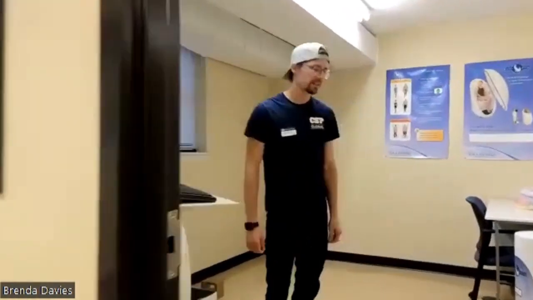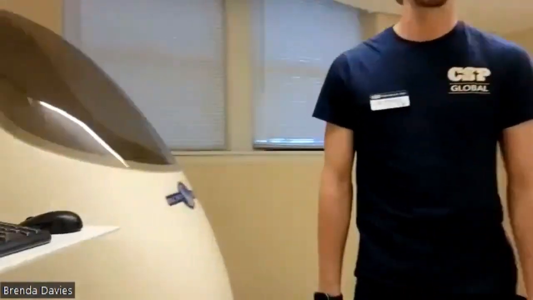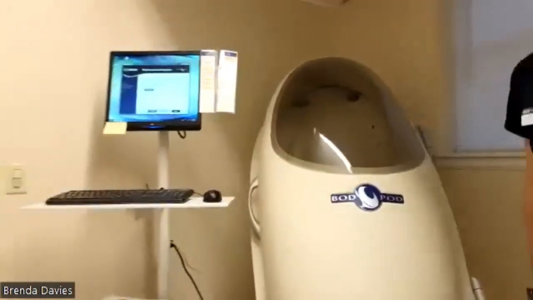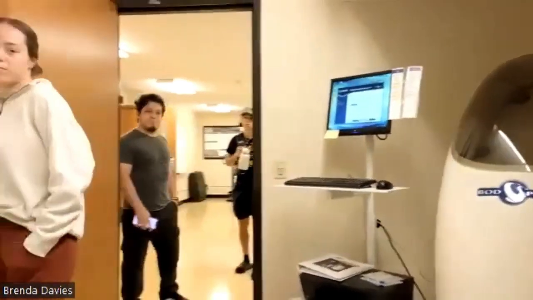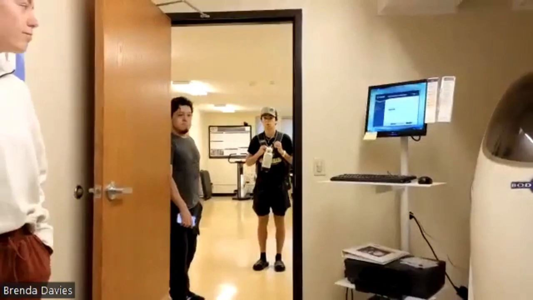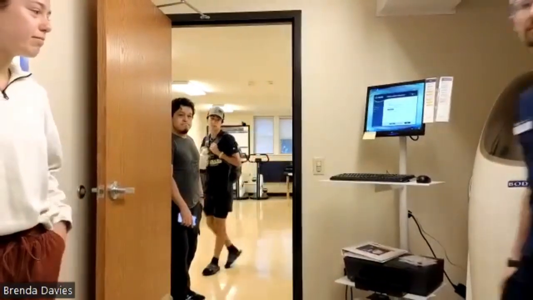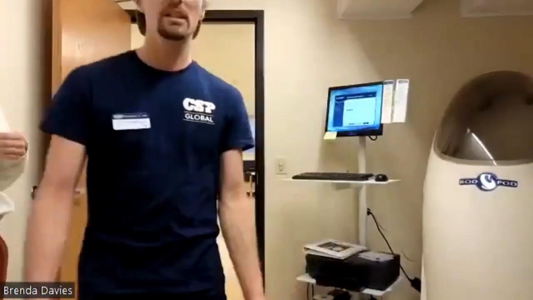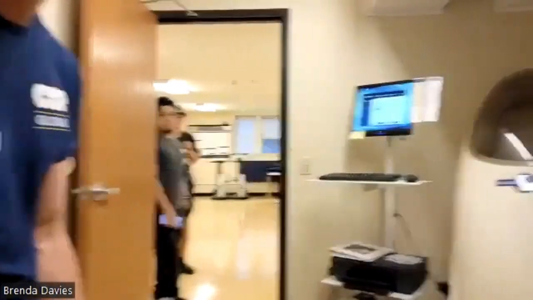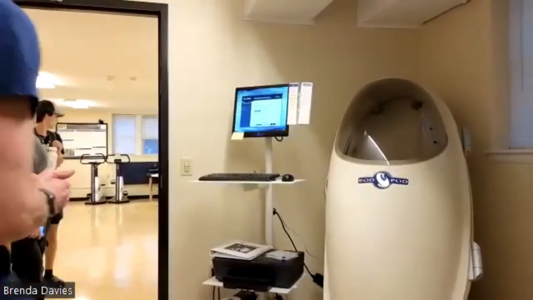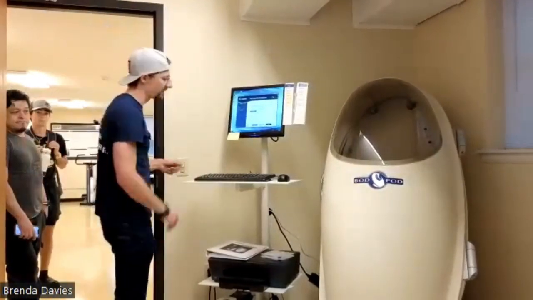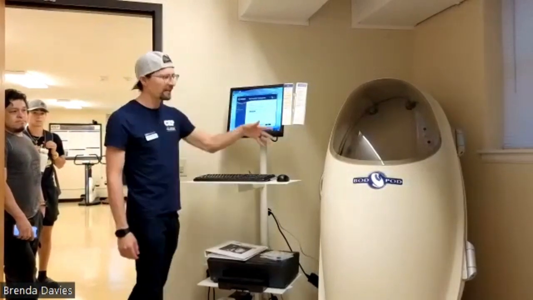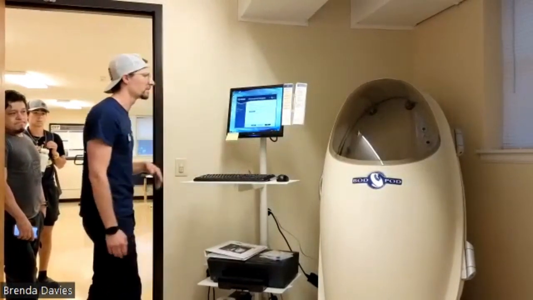If you've never been in or around a Bod Pod, it looks like a space capsule that you could be launched into a Star Wars movie with. It's pretty awesome. Okay, perfect. So how is it set up? We've got the computer, obviously, and the chamber that the person would go into.